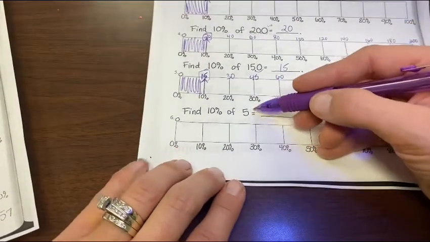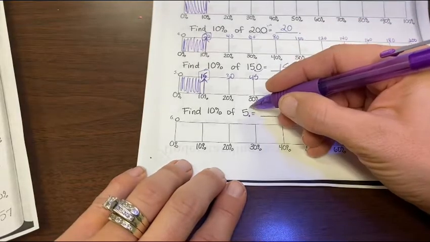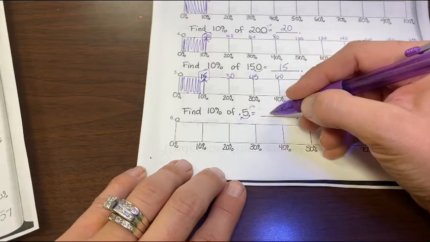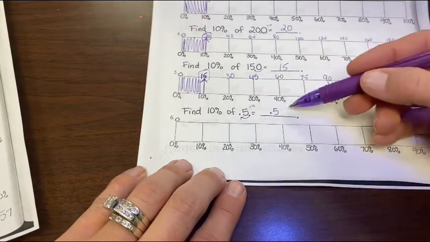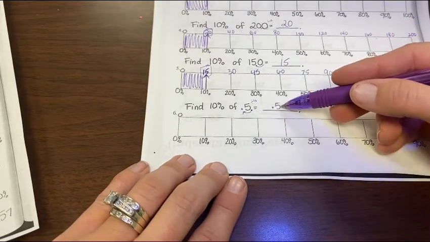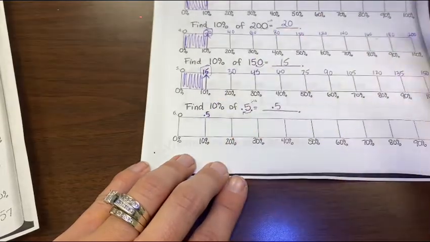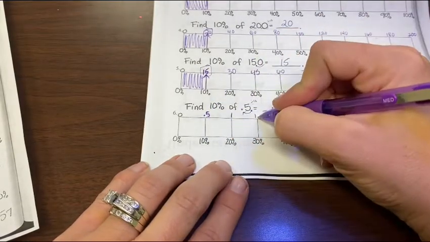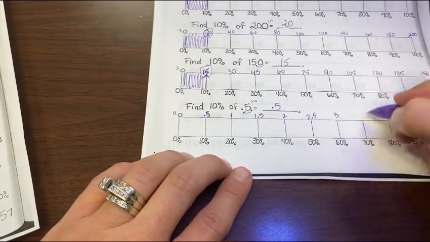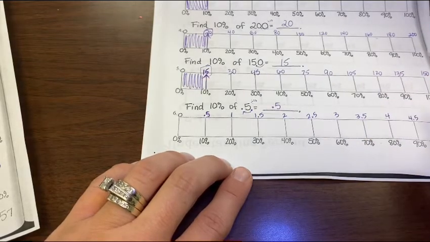All right, last one. So when you have something like this, okay, our little decimal goes here. So if we're going to try to divide by 10, we're going to move it one place to the left. So that's going to be 5/10. If I thought of it as money, it would be 50 cents. So if 10% of 5 is 5/10, we're going to count by 5/10 or a half. So we have a half, 1 whole, we have 1.5, 2, 2.5, 3, 3.5, 4, 4.5, and 5.